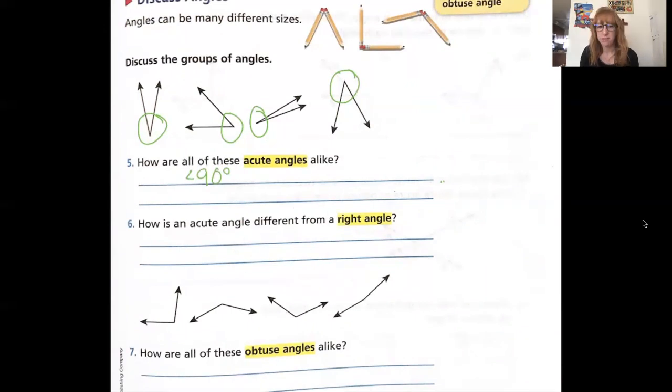Acute angles are different from right angles because right angles are 90 degrees, right? So a right angle is 90 degrees and an acute angle is less than 90 degrees. So we just need to remember that a right angle, and we label it like this, that's how we say it's 90 degrees.